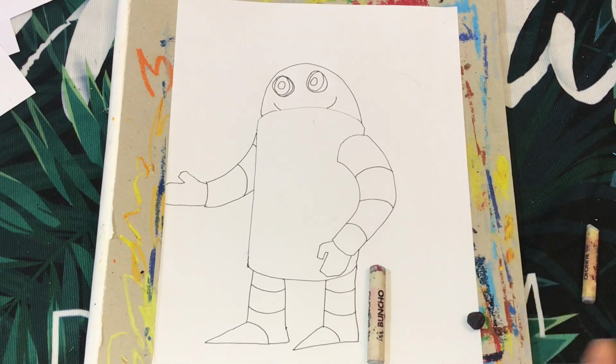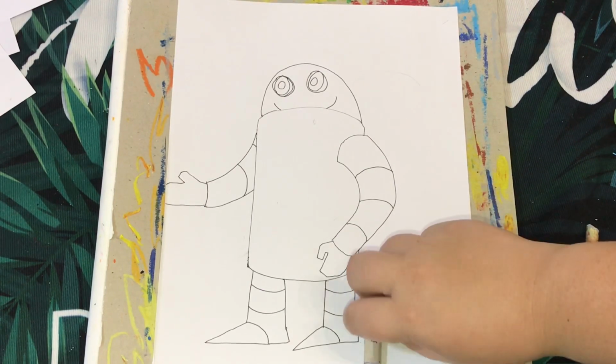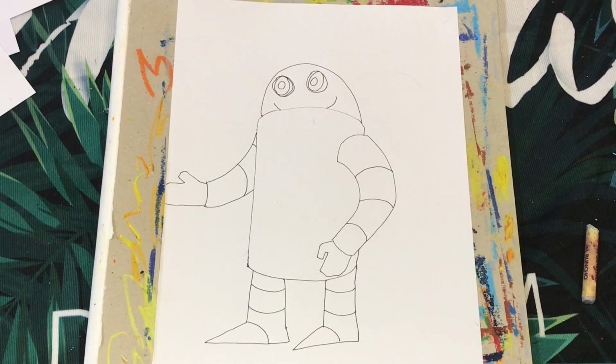Transitioning colors. Since I do not have white, I'm still thinking if I should be using this gray. I think I'm going to use colors that I have right now. Let me think.